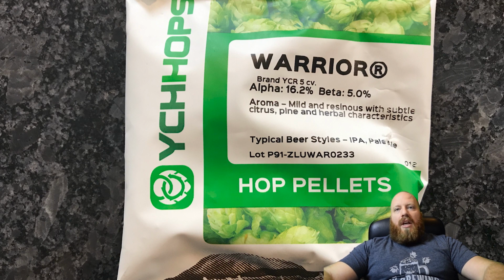Sometimes on the package, it'll say bittering hops or aroma hops or dual purpose hops. Looking at my notes, if it is a bittering hop, they are mainly used at the beginning of the boil, with a higher alpha acid so that it puts in more IBUs.